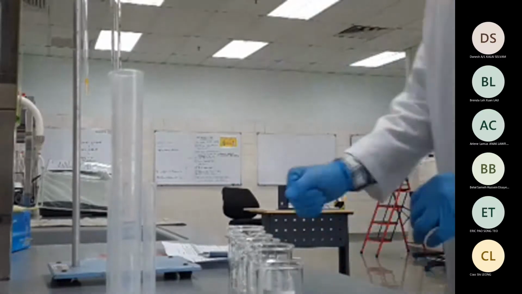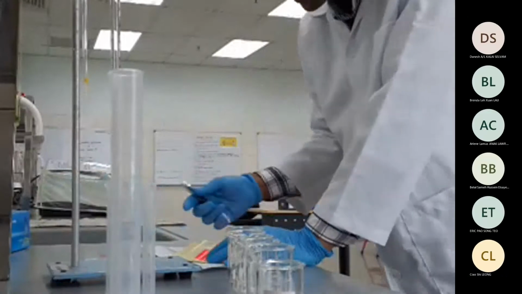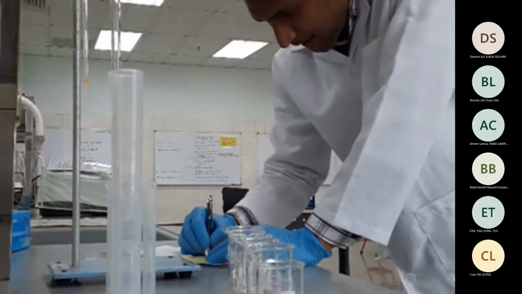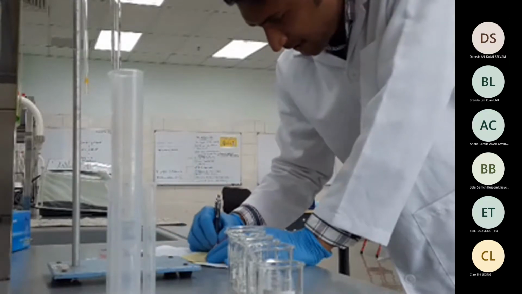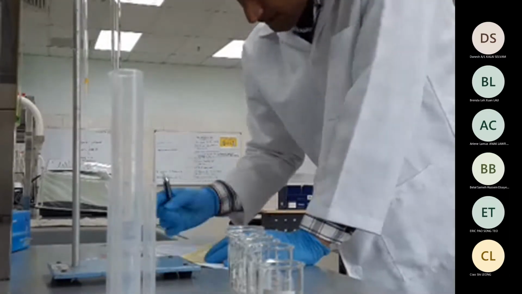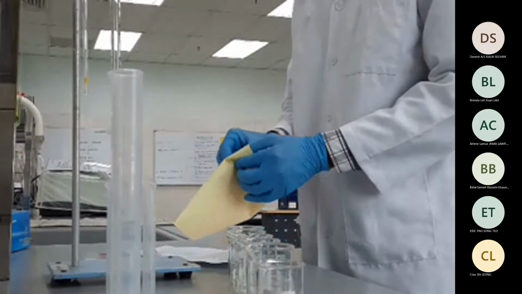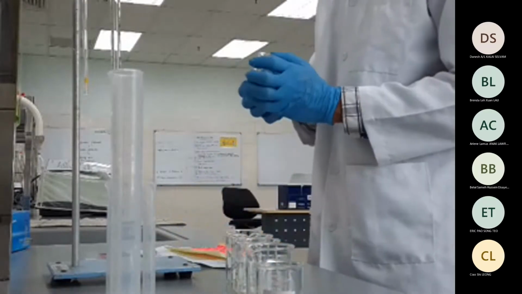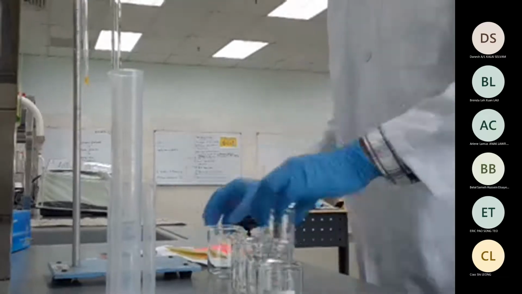I'm going to label them A, B, C, D, and F, as mentioned in the procedure.